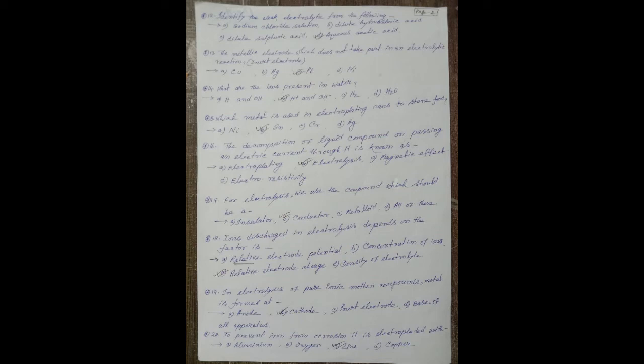Next question: the whole apparatus of electrodes, electrolytes and vessels containing them is called: thermometer, electrometer, voltmeter, ammeter. Right answer, option C, voltmeter.